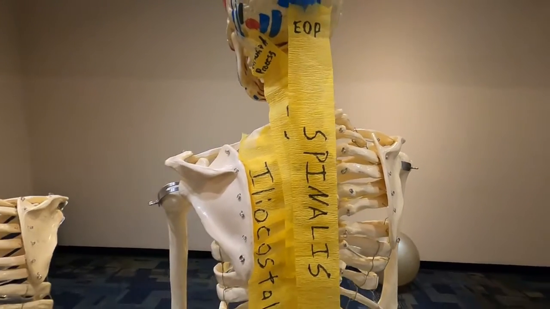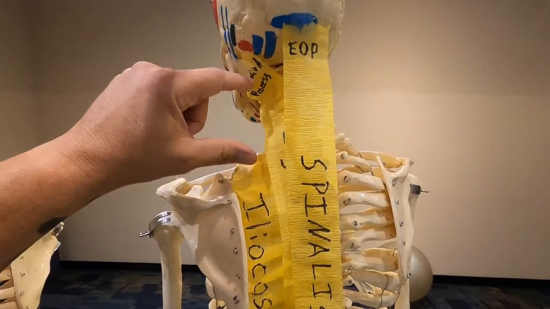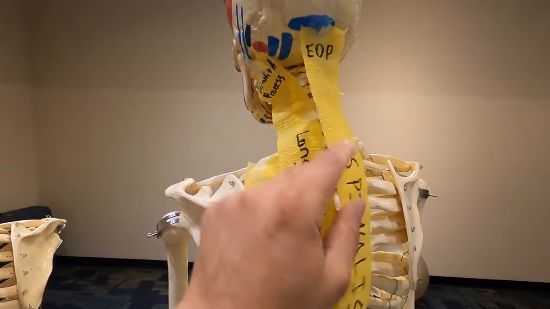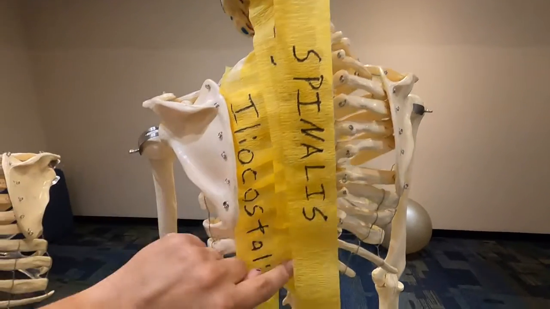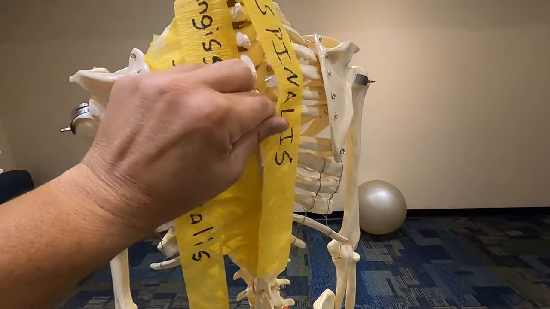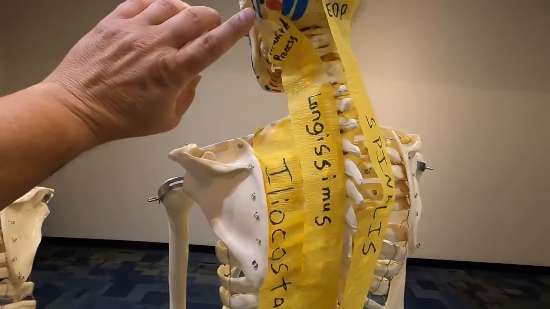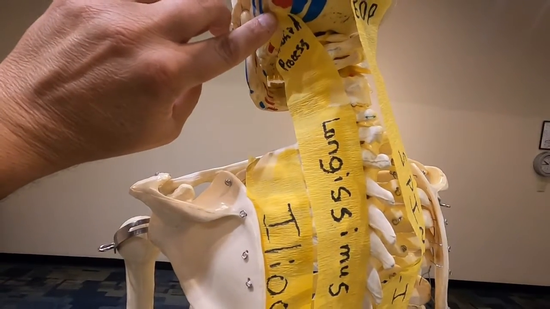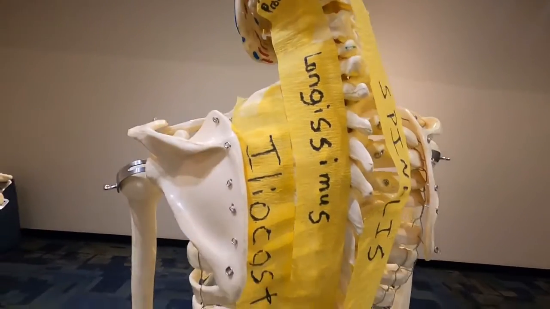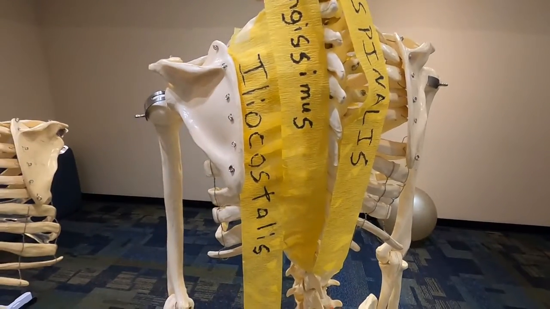So if we go to the longissimus, this would be the longissimus cervicis, cervical region, longissimus thoracis. We can keep our spinalis muscle out of the way here. And then longissimus capitis is where it attaches to the mastoid process on the occipital bone. And we would name the iliocostalis the same way.